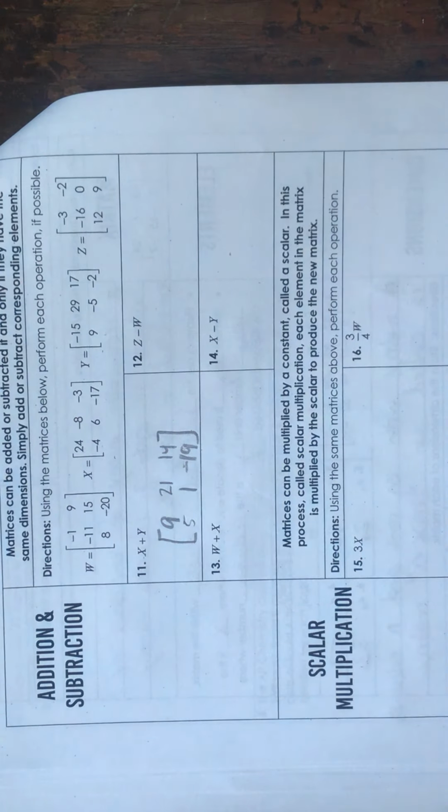Sometimes it's hard to remember what that ends up looking like. For z minus w, first off, looks like these guys have the same dimensions, so that's good. And let's go ahead and do these guys. So it's going to be z minus w, so I'm going to do negative 3 minus negative 1. Remember, that's like adding a 1 because we're subtracting a negative, so that's going to be negative 2.